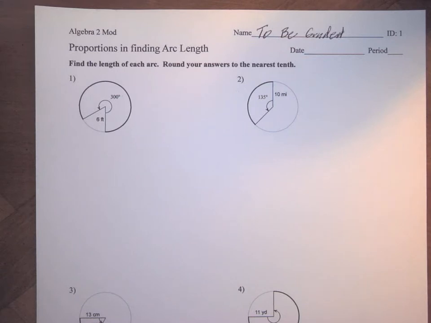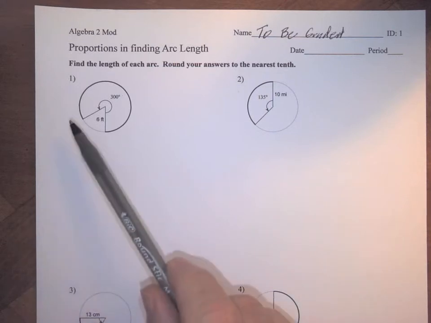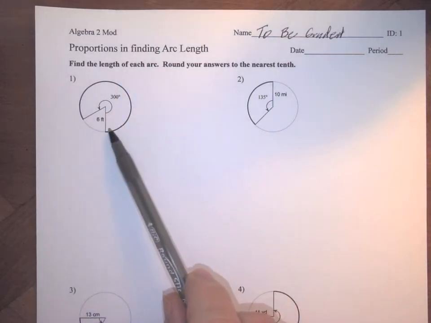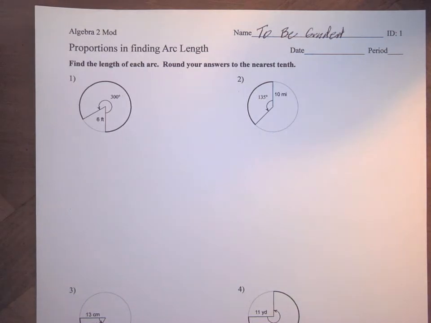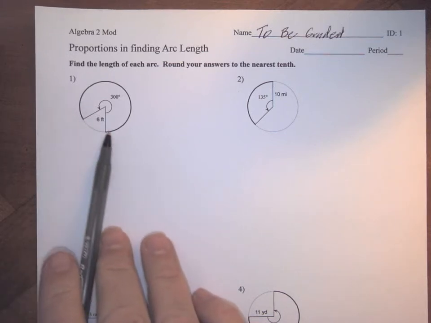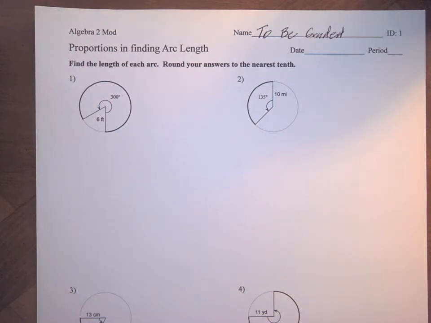Today we're going to review proportions, but we're going to review them based on some things that y'all saw in your geometry class, which was how to find the length of an arc of a circle when all you know is the degrees of the arc and the radius of the circle. Remember, a total circle has 360 degrees.